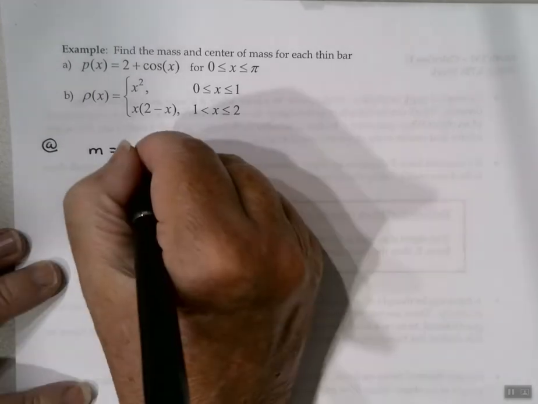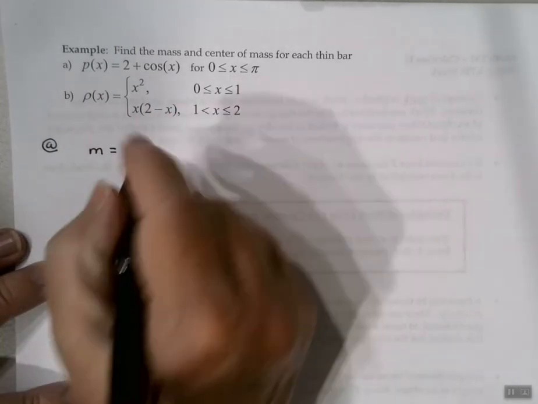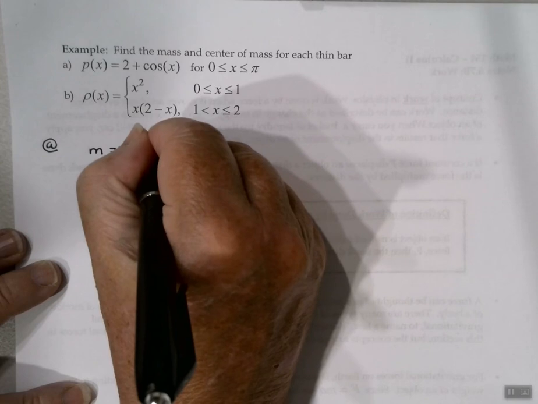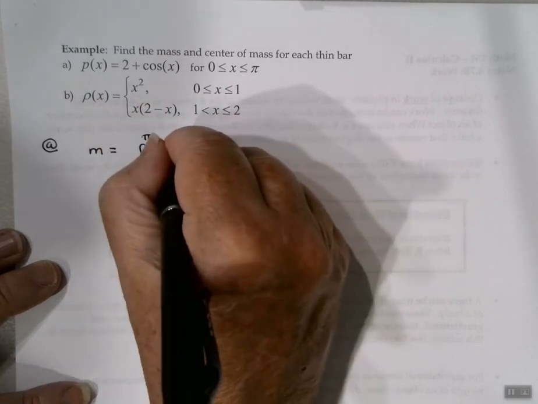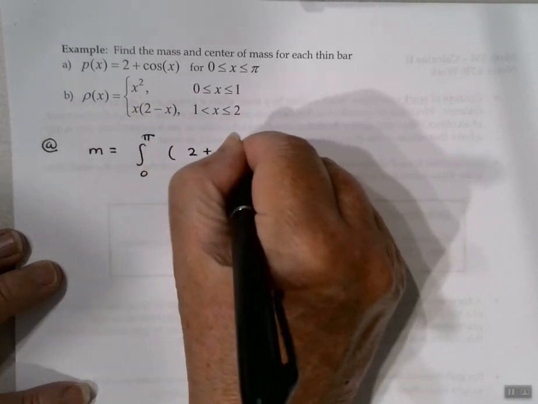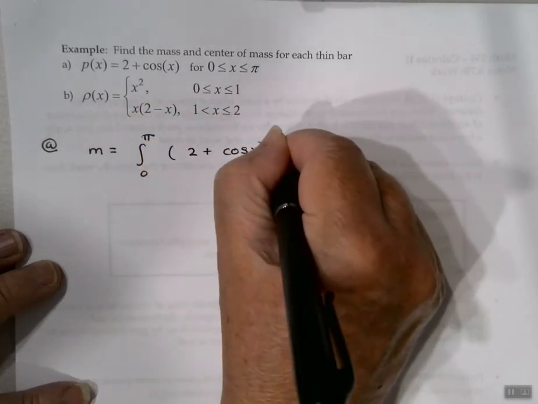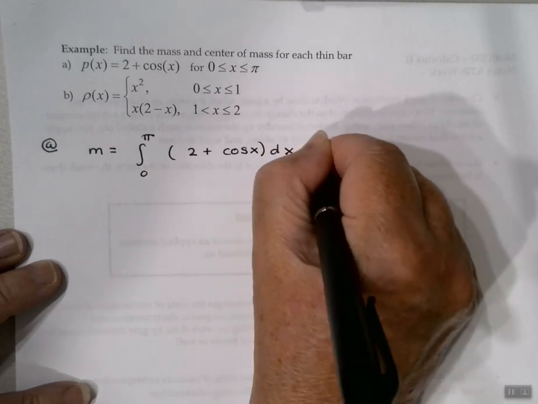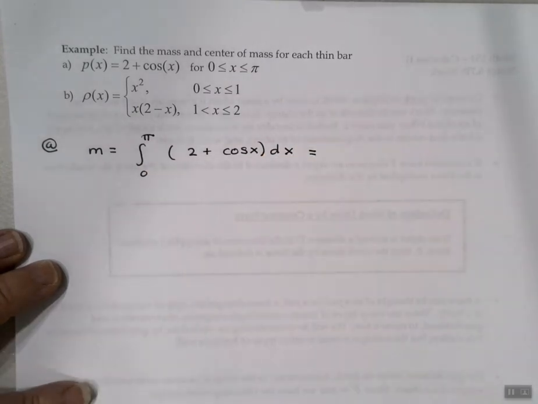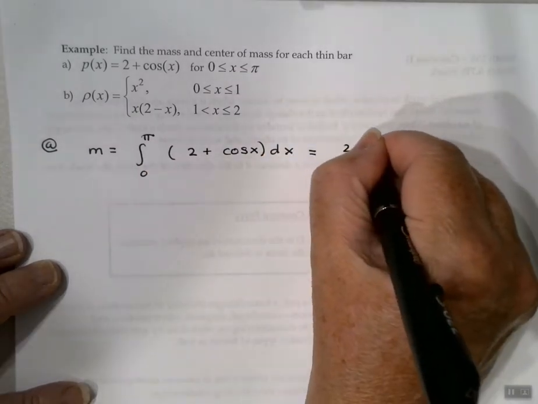Mass would be the integral from 0 to pi of the density function, 2 plus cosine x dx. Again, you're welcome to do that on the calculator if you want to. This one actually just comes out to 2 pi.